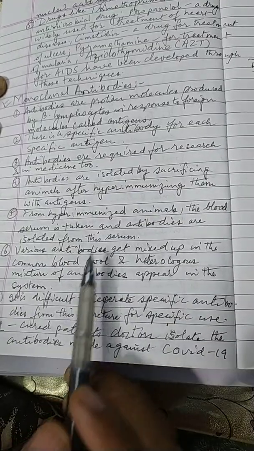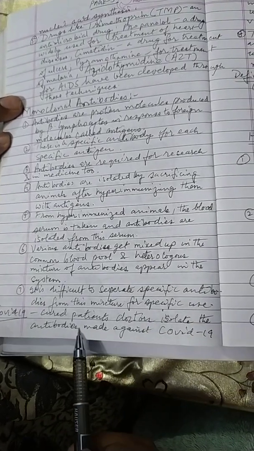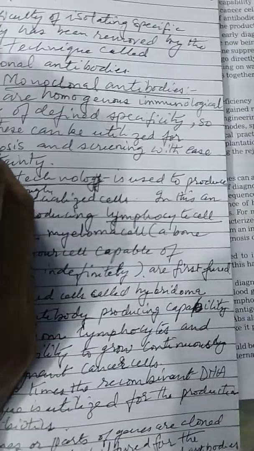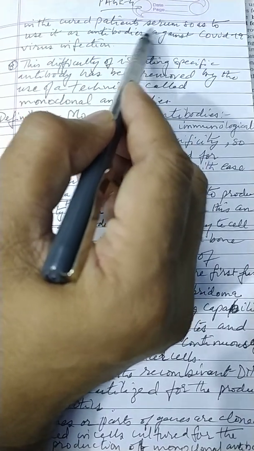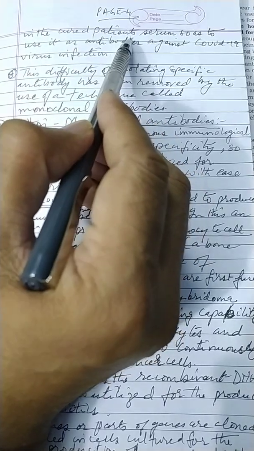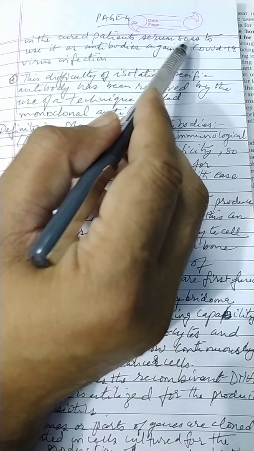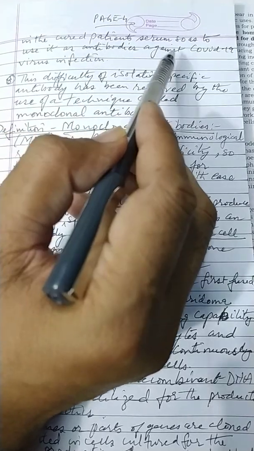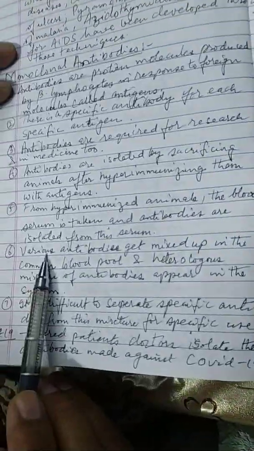Recently, you must have seen that in COVID-19 cured patients, the doctors isolated the antibodies made against COVID-19 inside the bodies of the cured patients, in their serum. So you must have heard in the news that many people who were cured of COVID-19 were donating serum. Why were they donating serum? So as to use this serum with antibodies against the COVID-19 virus on infected people and to help them fight the virus.